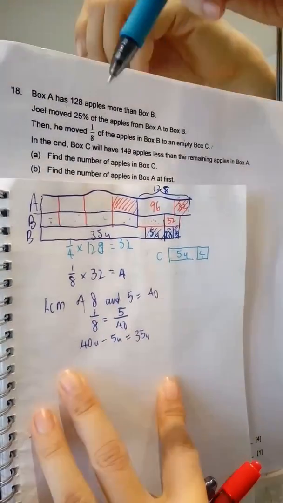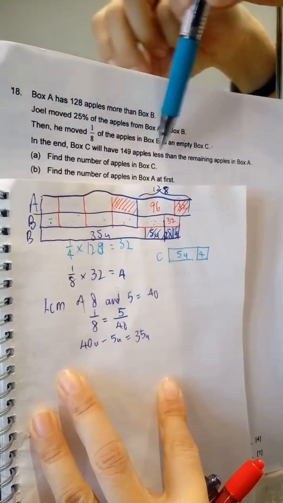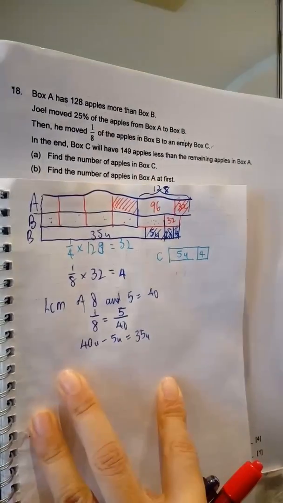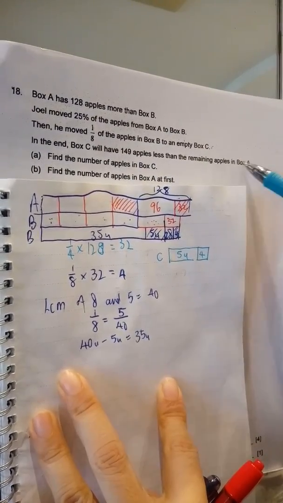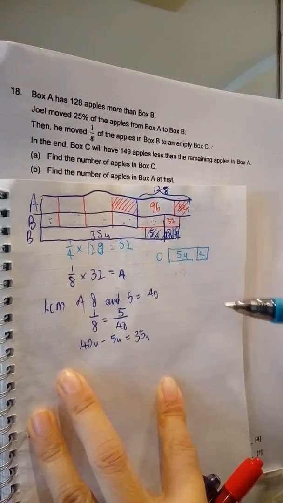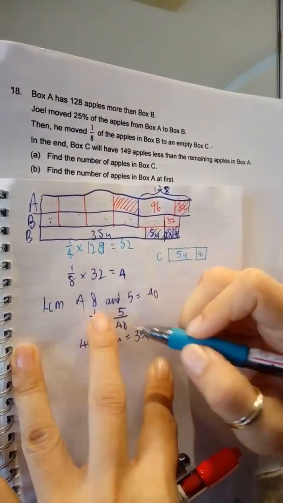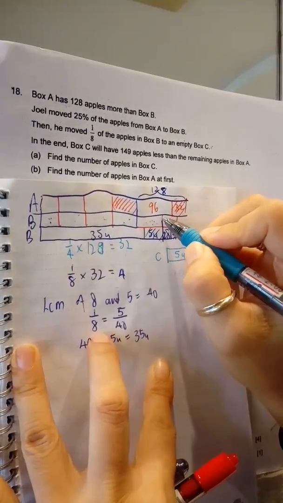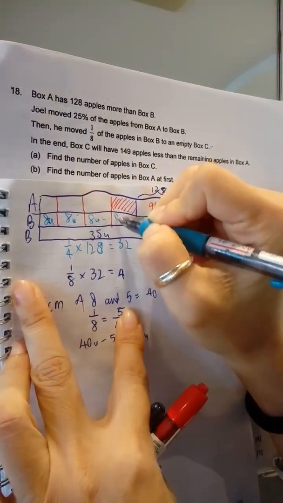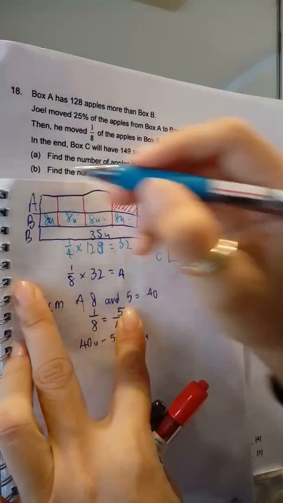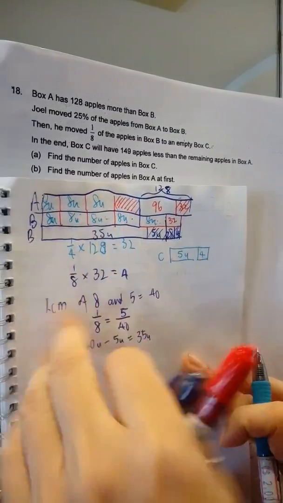And now the question, this is the crucial part, because if you don't get the shifting correct, even with this 149, the whole thing will be wrong. Box C has 149 less than the remaining apples in box A. So what is remaining in box A? Remember, just now we decided this whole thing is 40, right? So 1 part is actually 8 units, 8 units. So your A, you actually left 3, right?